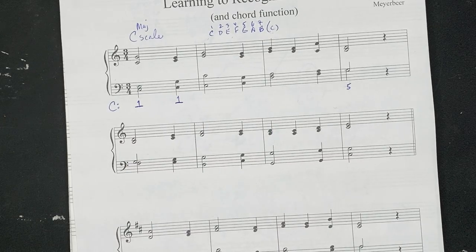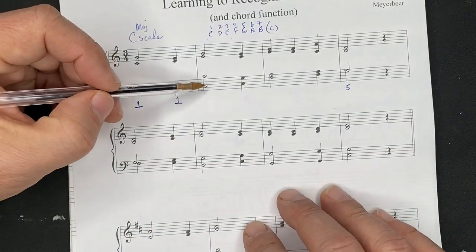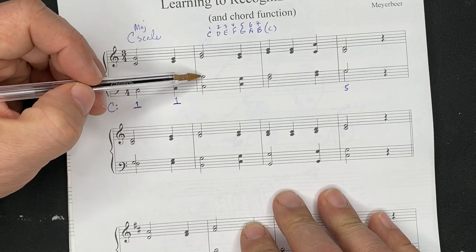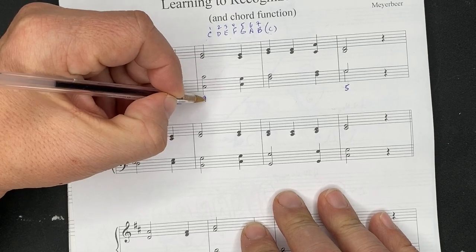It's my home chord. It's the most important chord. 5 chords, the next most important chord. They frame up our music, okay? So let's take a look at this. I suspect C, E, G, C, C, E, G. It's another 1 chord, right?